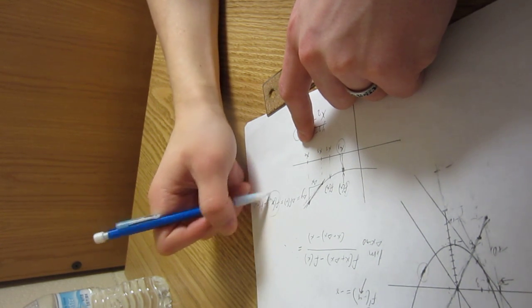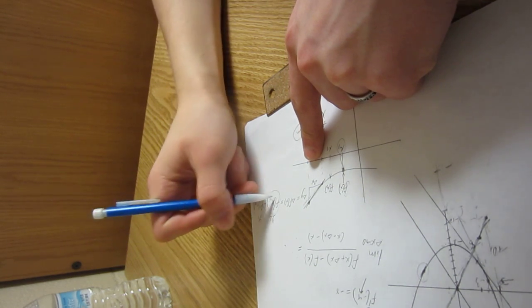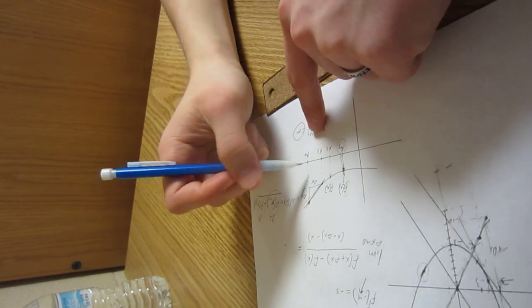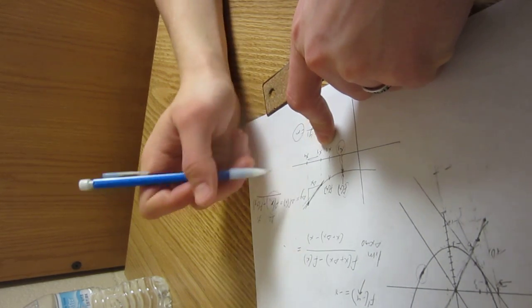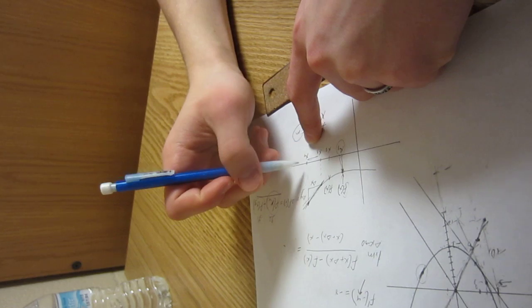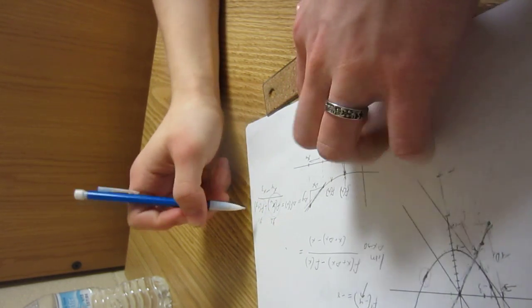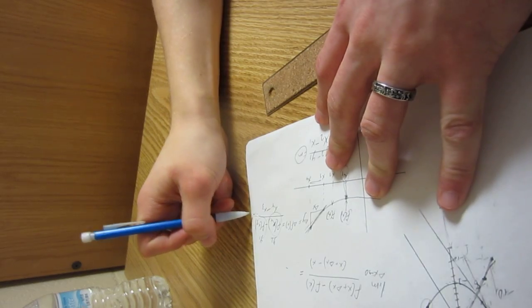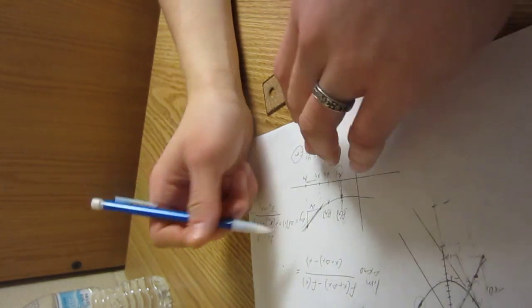Remember, this is just a fancy way of saying y2 minus y1, divided by our change in x, simply x4 minus x3. And that's simply the slope of that line right there.